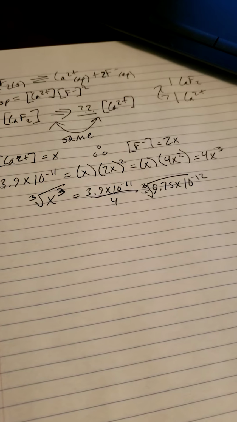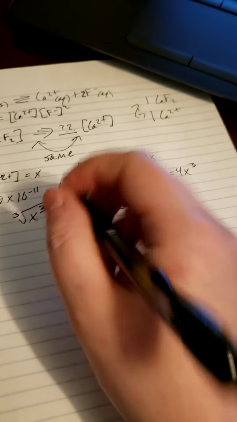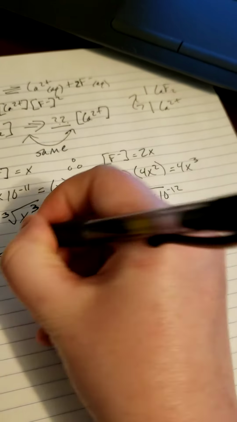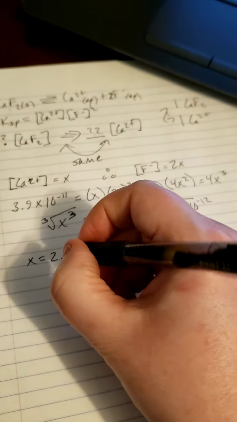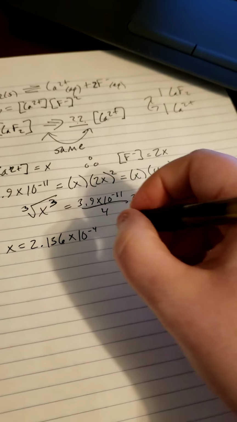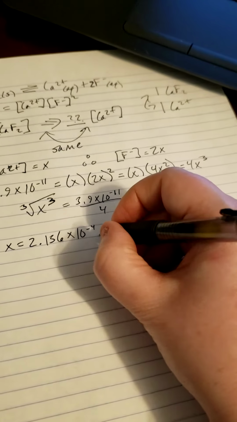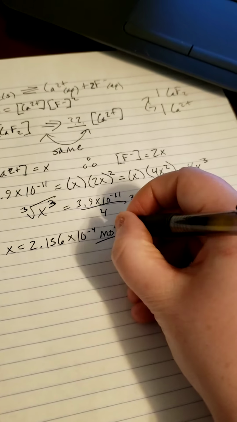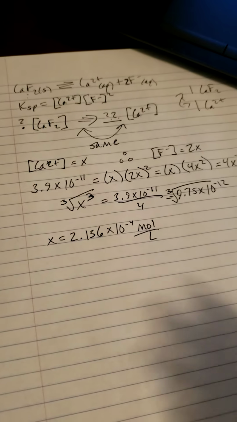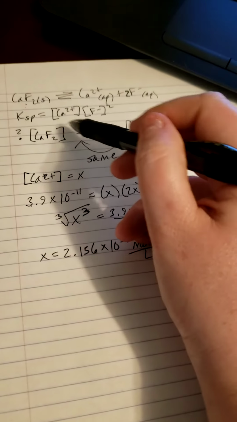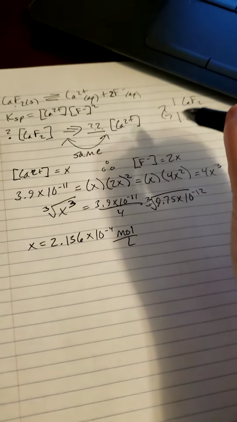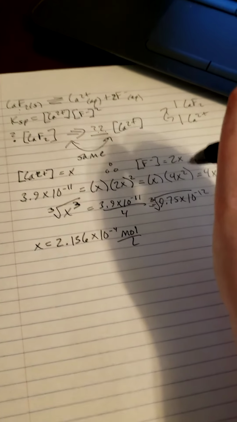And I get a very small number. X is equal to 2.136 times 10 to the negative 4th. And this is a concentration, so this is going to be molarity, moles per liter. Now we have the concentration of the calcium ion, which means we now have the concentration of calcium fluoride. Well, we don't have the right units, because the question specifically said grams per liter.